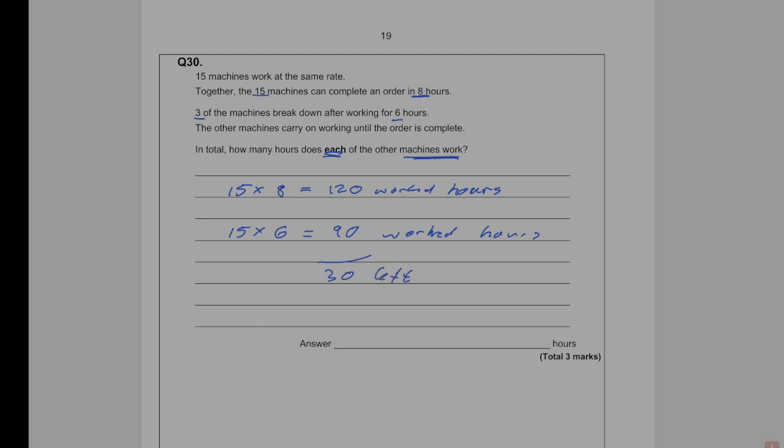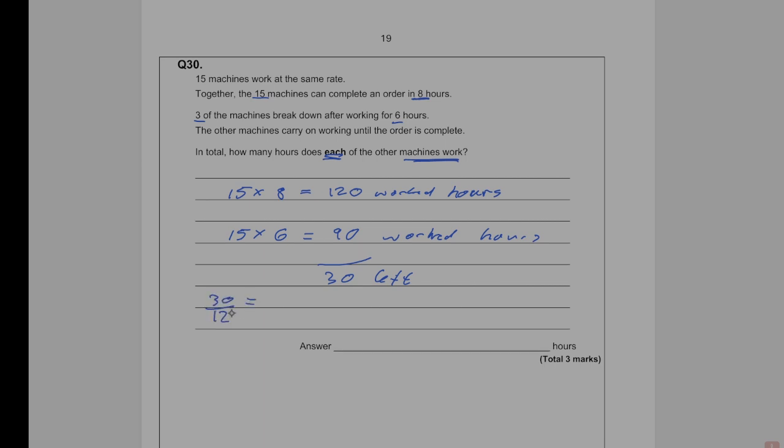And now we're doing that between 12 machines. So we want to do 30 divided by the 12 machines to get our time. So that's going to be the same as, we can cancel down by a factor of 6, so that would go 5 and 2. So that's going to be 2.5 hours.